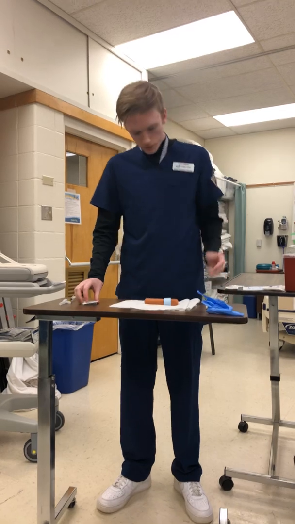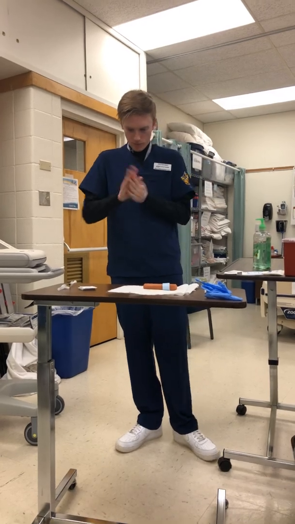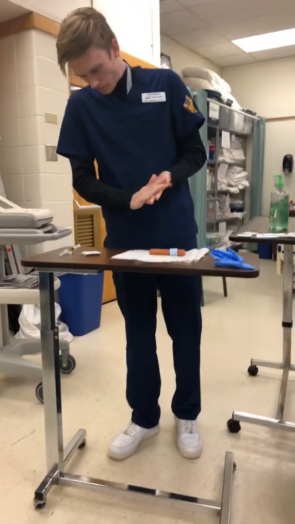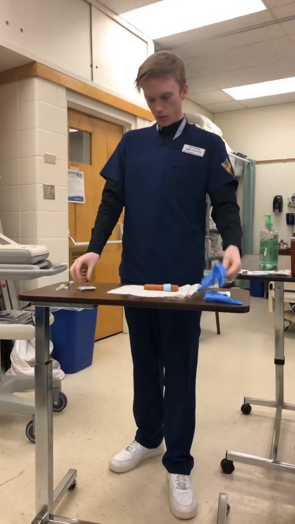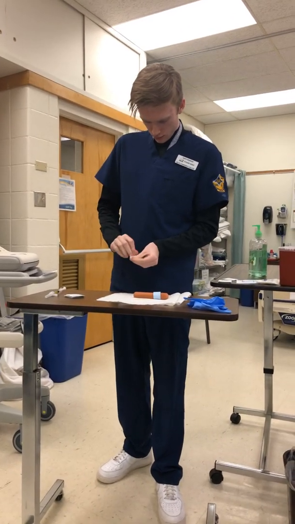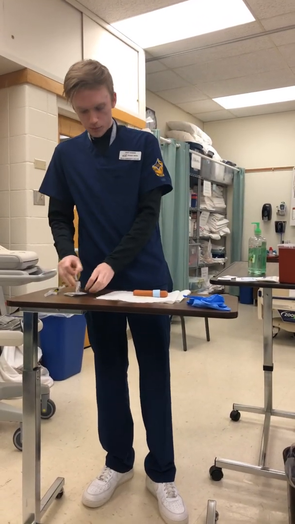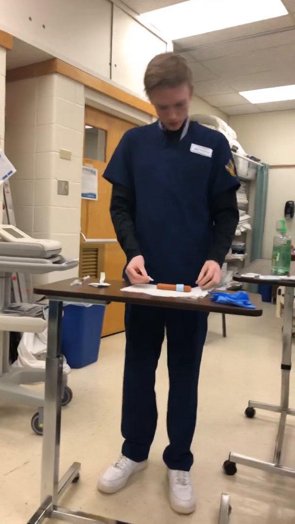So before we start, I'm going to wash my hands. And don my gloves. But before I do that, I'm going to clean the site. And this is when we would place the patient on his side and then identify where to give the injection, as we did earlier on the mannequin.